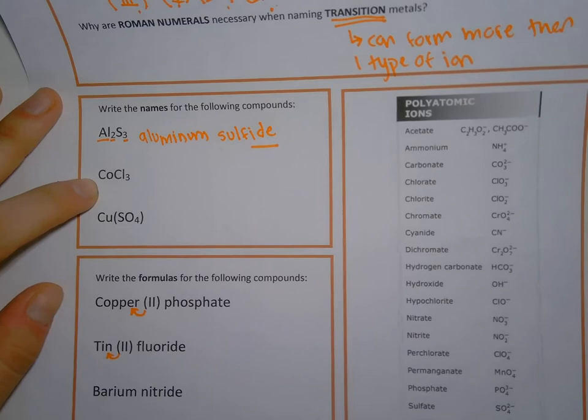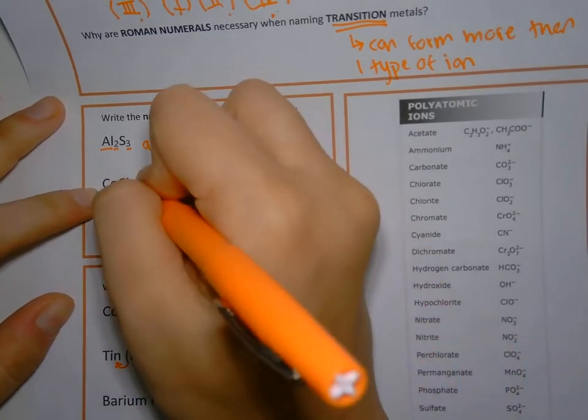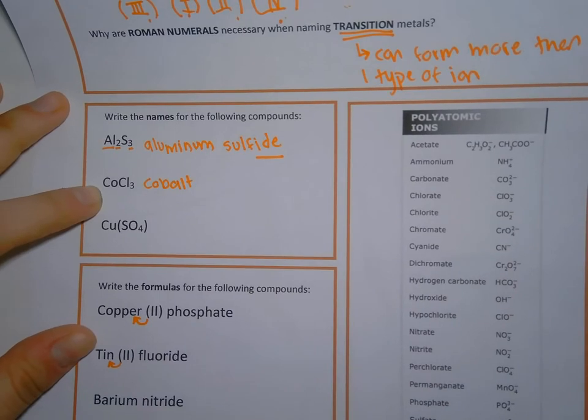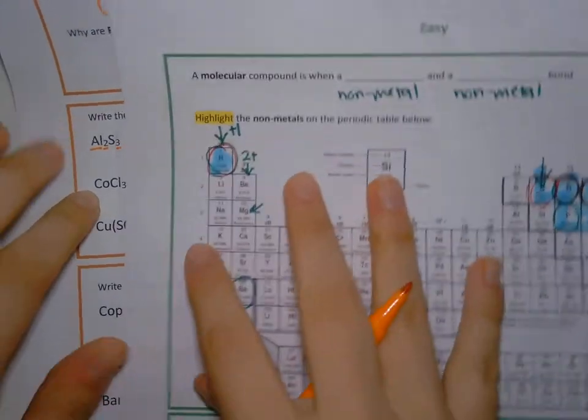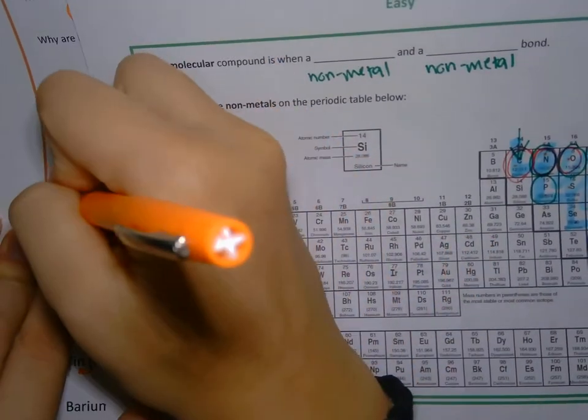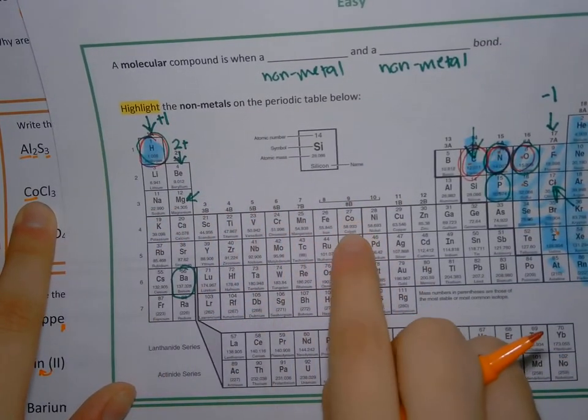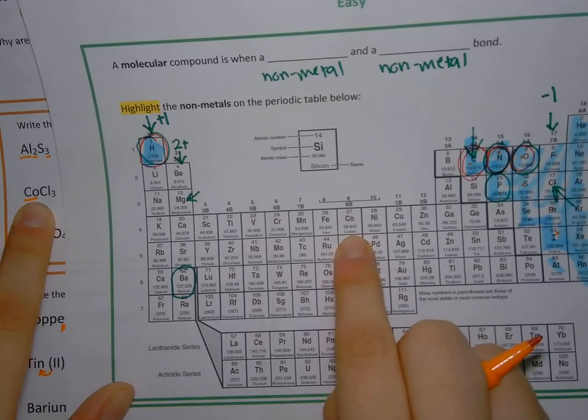CoCl3. So I know that Co is cobalt, and how I'm figuring this out is I'm going into my periodic table and finding the element symbol. If I need to find Co, I'm going to ask, where is it? Oh, there it is. And it says right there, it's cobalt. Very small, but I can see it.